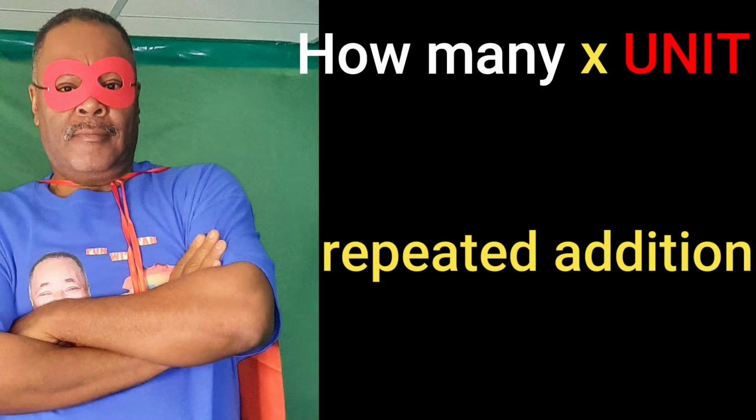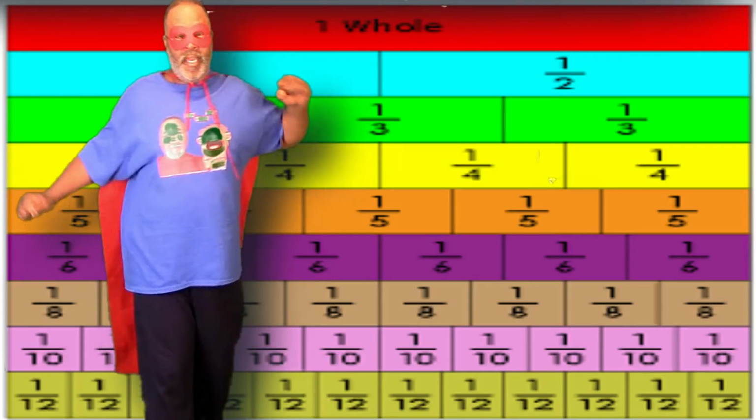This is Captain Math, and we're going to use the how many times unit to show the multiplication, and we're going to use repeat addition where we add the units.